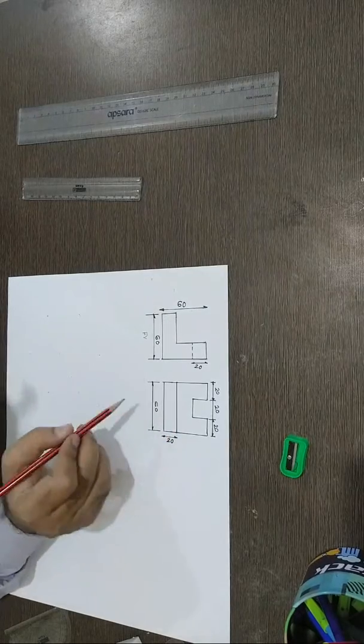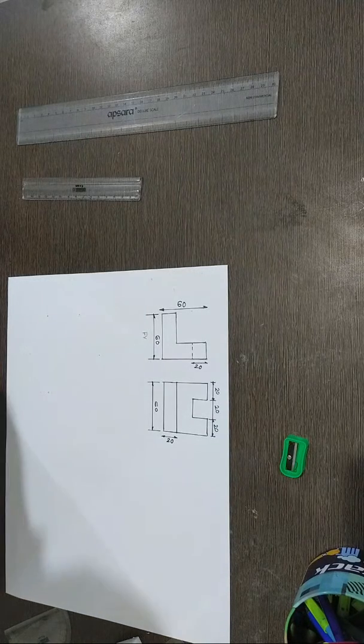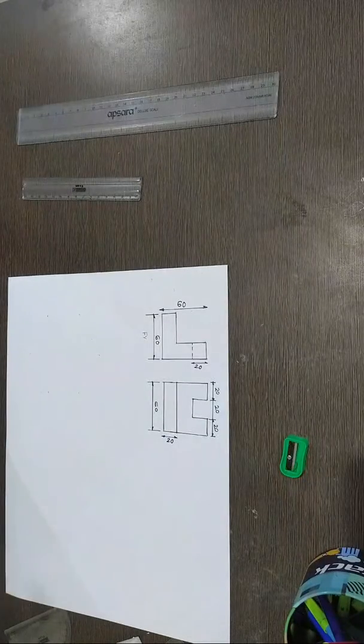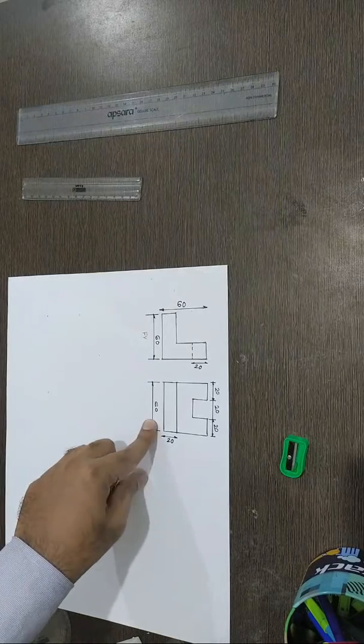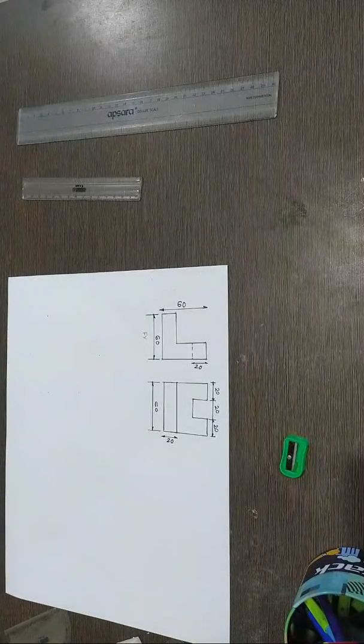If you know the very basics of orthographic projection, which side view is given? The side view which is given is left hand side view or right hand side view. Very logical: whenever you draw any orthographic projection problem, we know that this side view is on the right side of the front view.